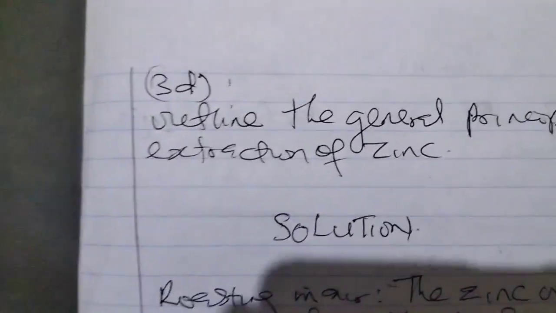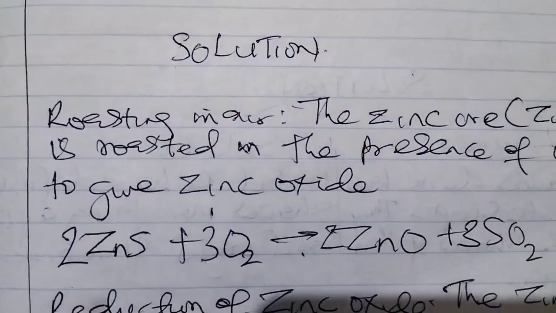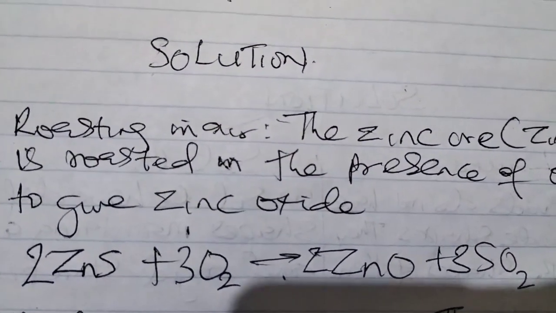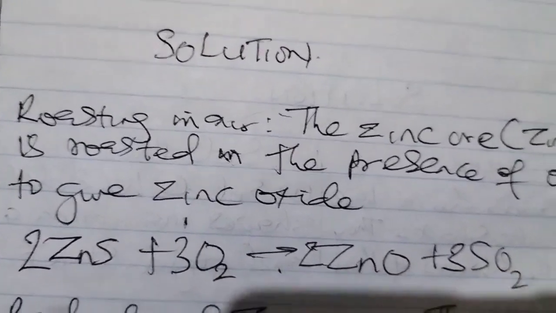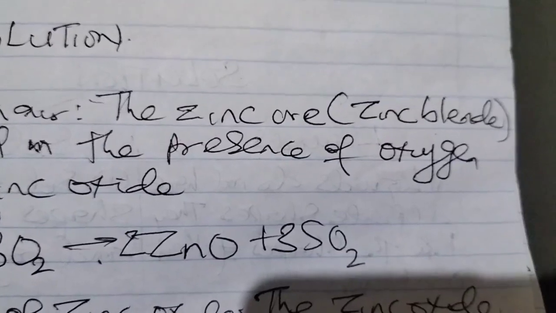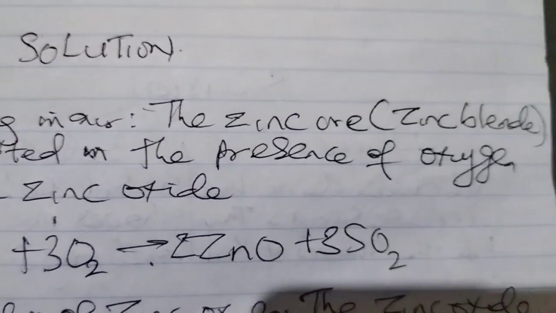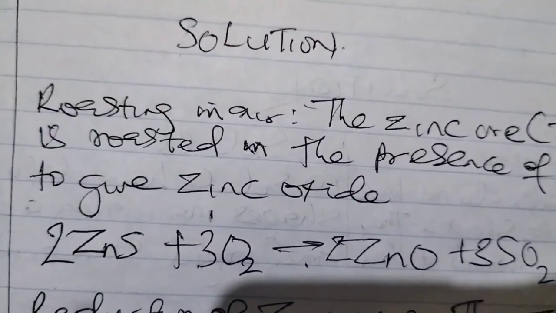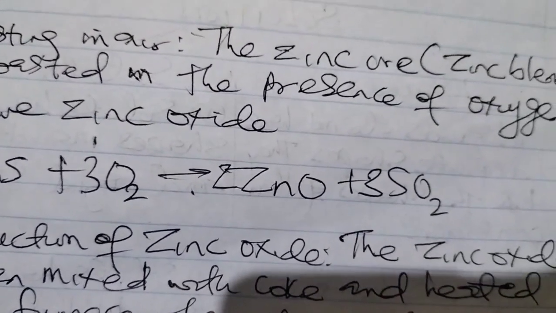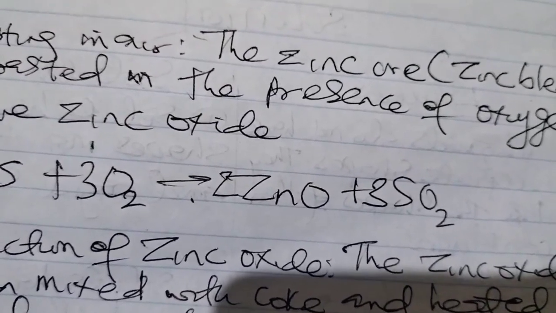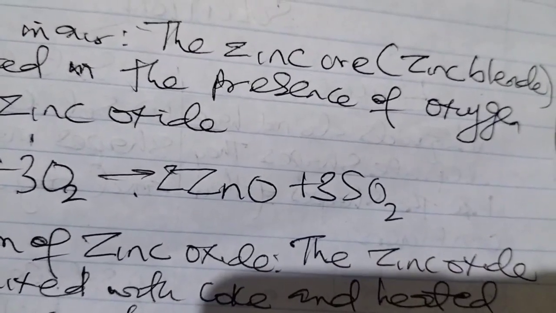Number 3D says outline the general principles for the extraction of zinc. So let's go to the solution. We'll have number 1, roasting in air. That's the first step involved there. The zinc ore, otherwise known as zinc blende, is roasted in the presence of oxygen to give zinc oxide. The equation goes 2 moles of zinc sulfide plus 3 moles of oxygen, giving us 2 moles of zinc oxide, 2ZnO, plus 2 moles of sulfur dioxide, SO2.